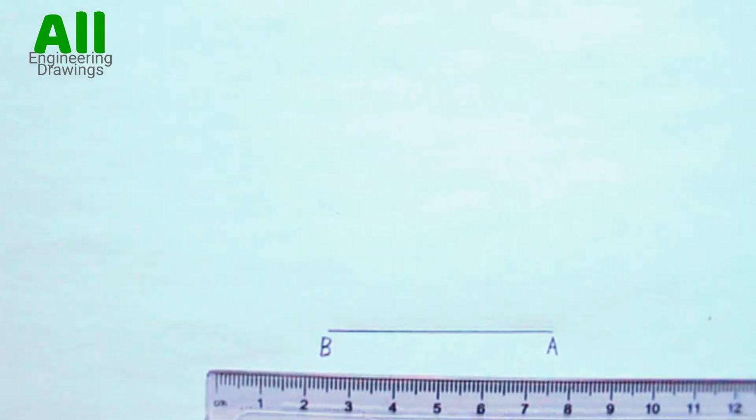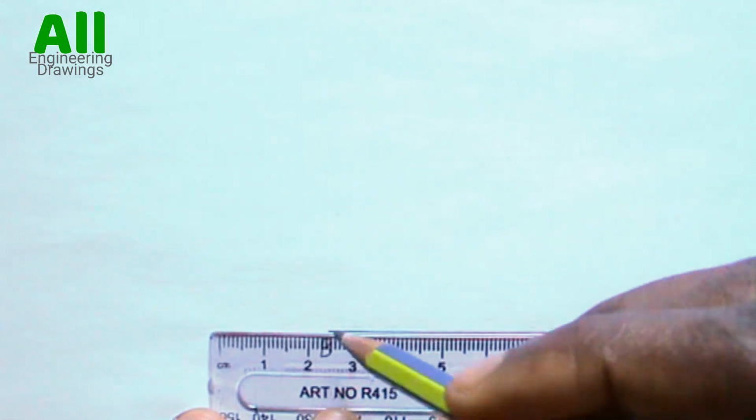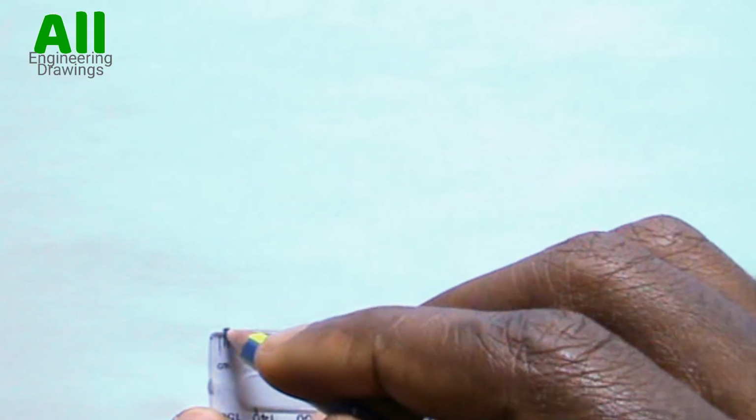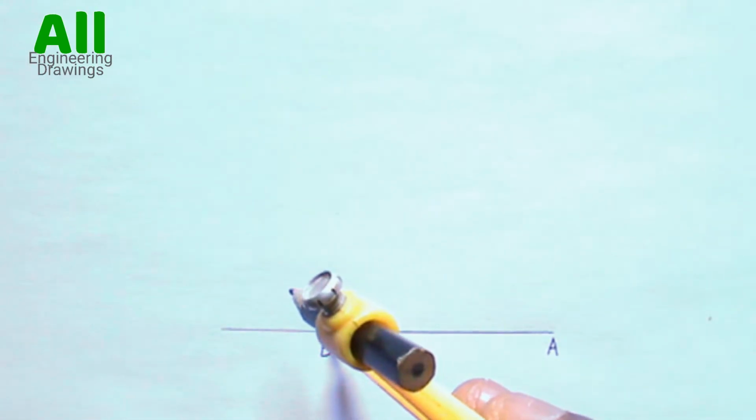Now you are to construct a right angle on line AB. You are to do so by first extending line AB. Then place your compass on point B. With any convenient radius, draw a semicircle this way.